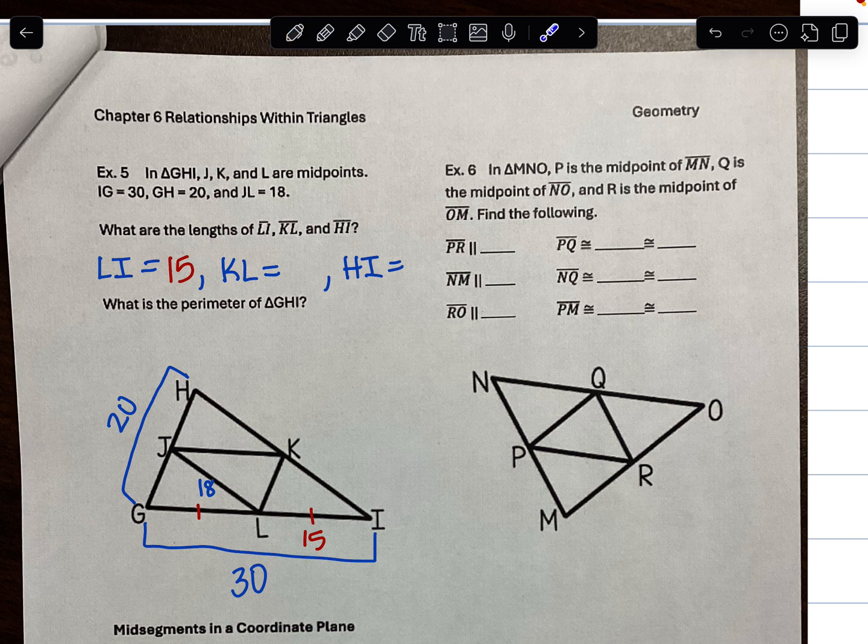But if I'm trying to find KL here, where can I look? It's 10. Yeah, right? I can look down at the bottom. So remember, if this whole line is 20, then KL has to be half of that. So Serenity's right. KL is going to be 10. Would HI be 30? Okay, and then HI would be 36. Why? Because JL here is 18. So HI has to be 36. Okay, good.